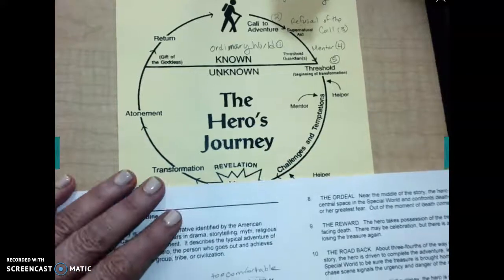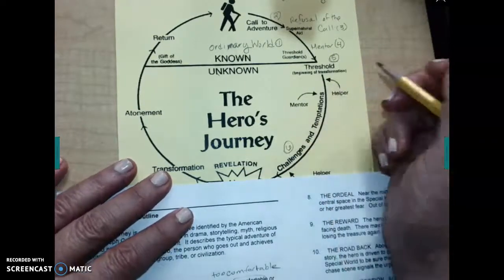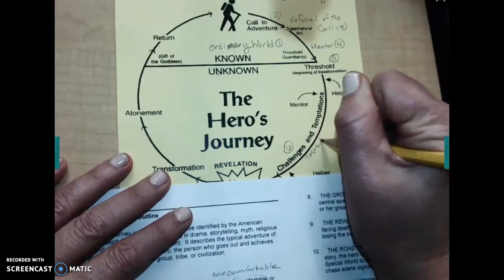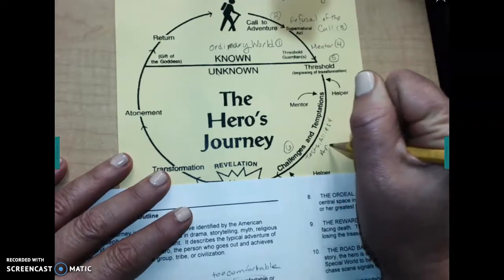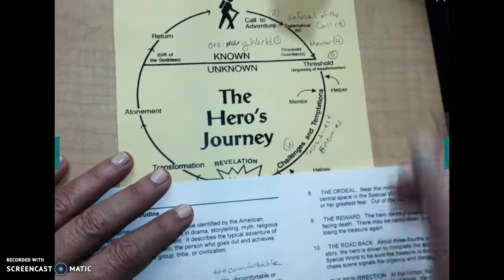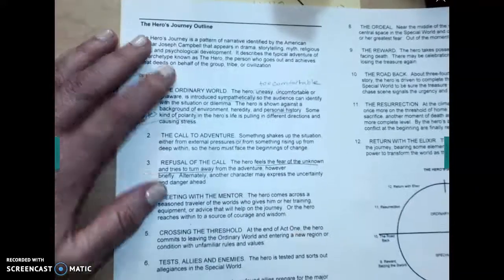Now, the challenges and temptations, we call this number 6. And these are also called tests, allies, and enemies. All right, so do you see that? Here we go. Here's tests, allies, and enemies.